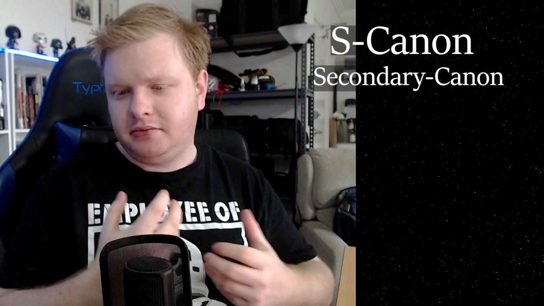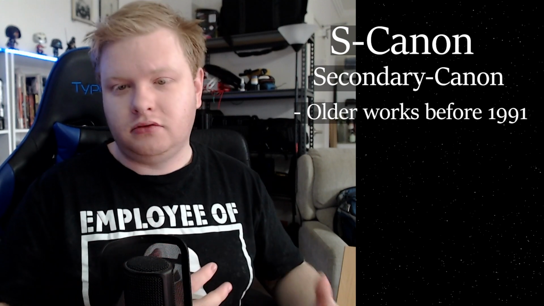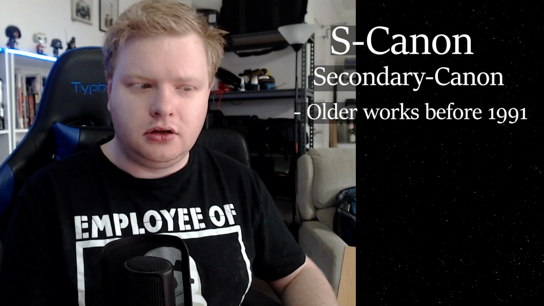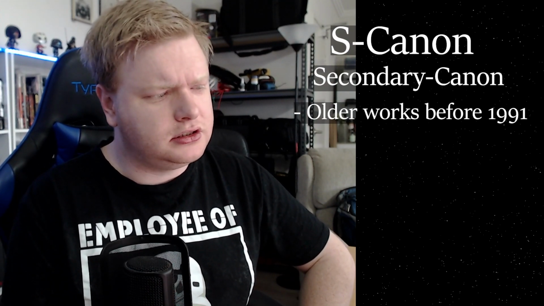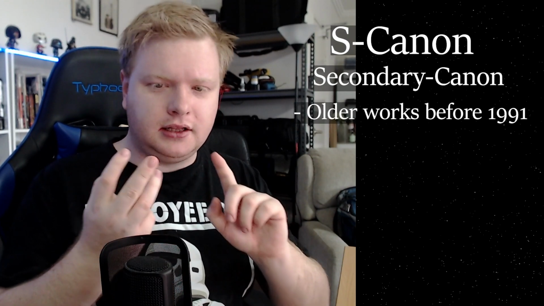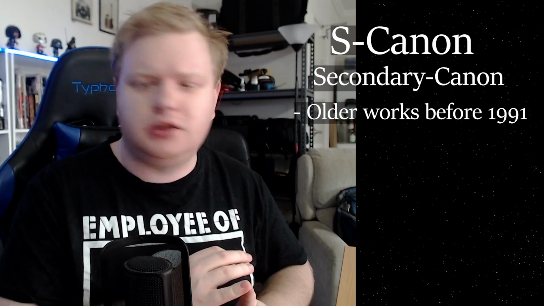Next is S-Canon, secondary canon. Now, these materials are available to be used or ignored as needed by authors, like they're pieces of information that could be carried on with or not. These largely consist of older works, including the original Marvel Star Wars comics from issue 1 to issue 107, plus they had Droids and Ewoks, and then Empire Strikes Back and Return of the Jedi were not inside the numbered series for some reason, but New Hope was.